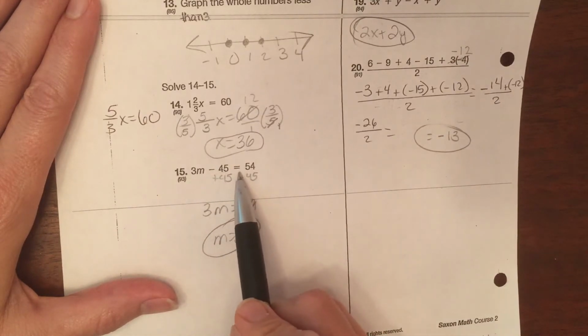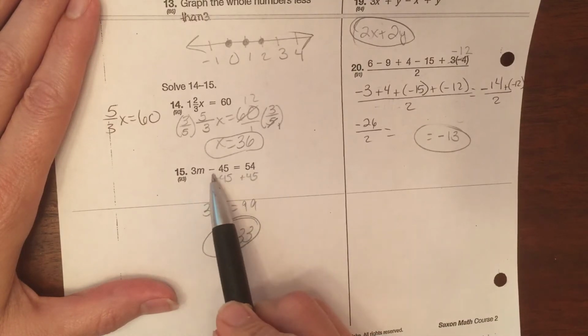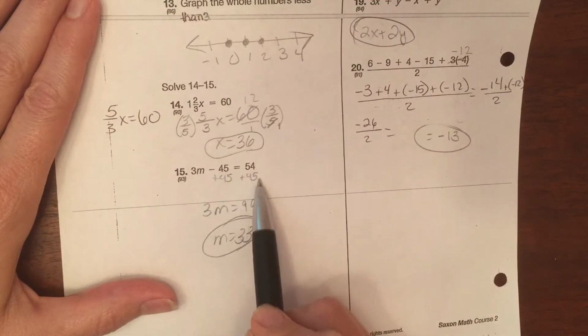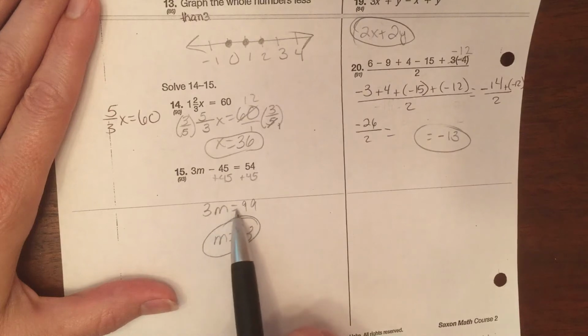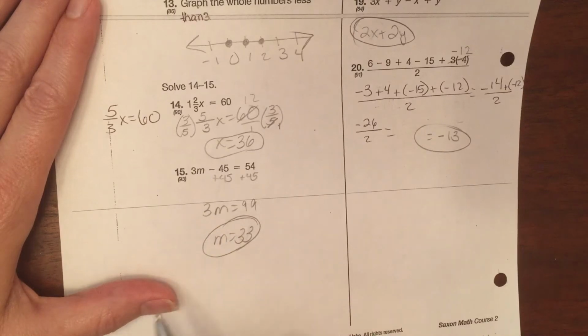3m minus 45 equals 54. This is my term with the variable. What's happening to that term? It's being subtracted by 45. How do I undo that? I add 45 to both sides. So now I have 3m is equal to 99. What's happening to m? It's being multiplied by 3. How do I undo that? Divide by 3 on both sides. M is equal to 33.